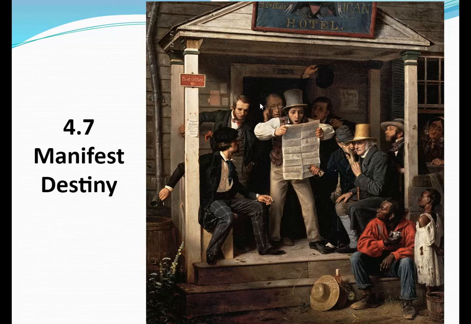Our picture here on our screen is just to give you a sense of the time period. We've been speaking a little bit about art and culture. This particular image is one in which we have two very different groups of people. You can see the white gentlemen sitting on top of those steps have gotten some news, something that surprised them, something that's engaging them. They've actually just found out that war has been declared against Mexico in 1846.